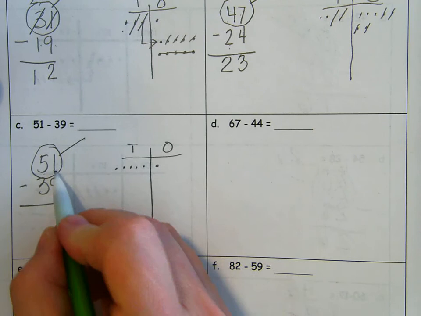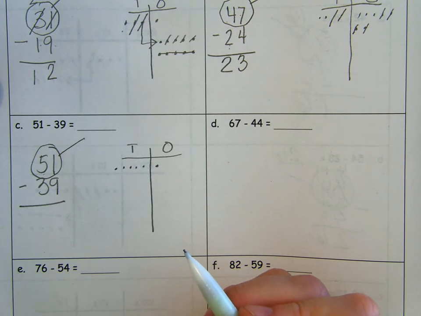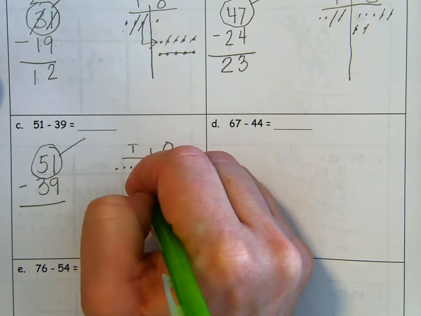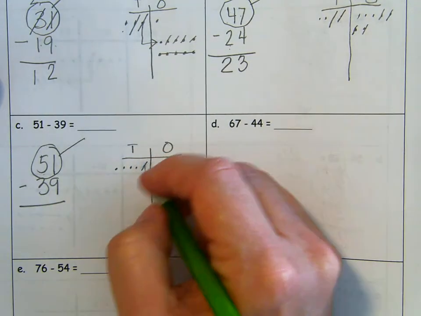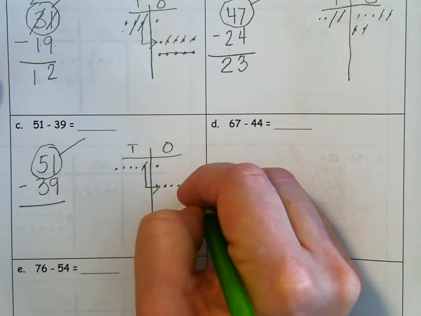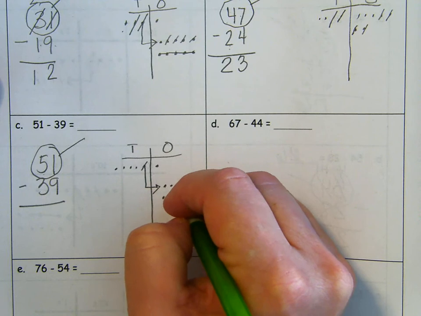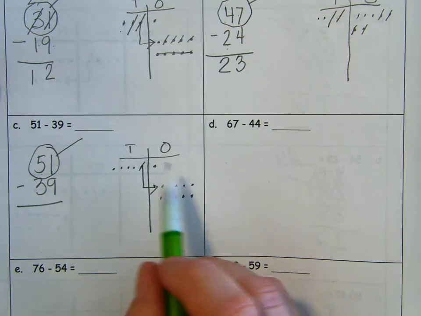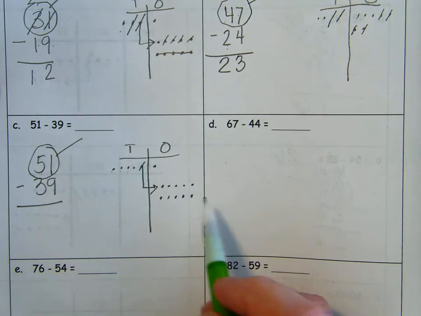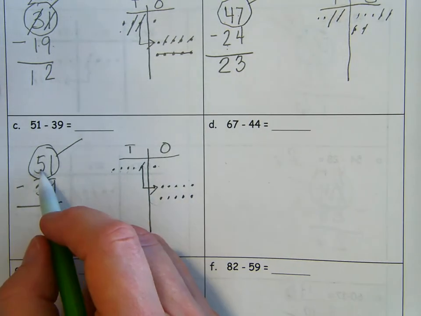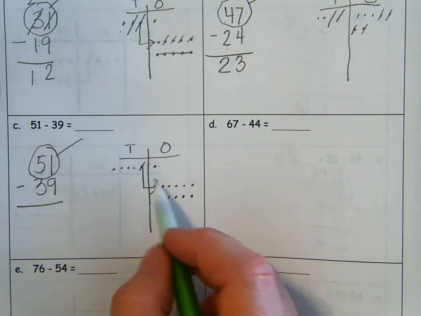Can I take 9 from 1? I'm going to need to unbundle or decompose and bring it over. So I take that 10 and I make it 10 ones. 1, 2, 3, 4, 5, 6, 7, 8, 9, 10. I still have 51, 10, 20, 30, 40, 51. I need to change the vertical form to match.